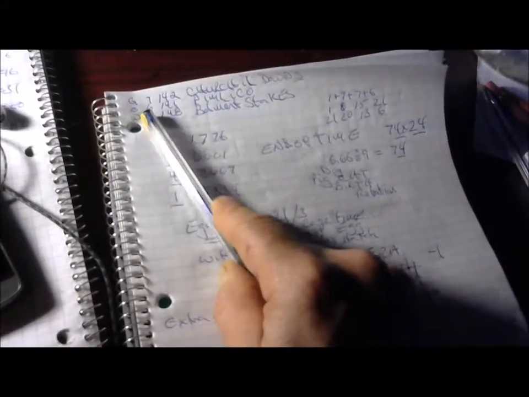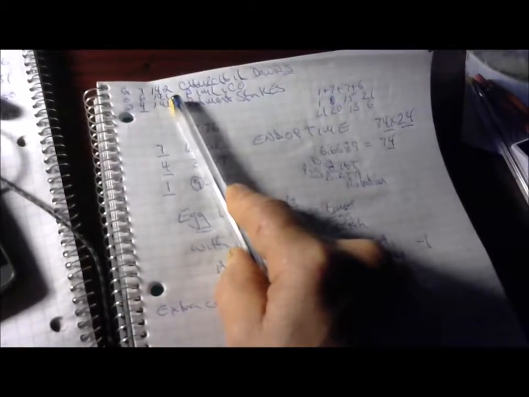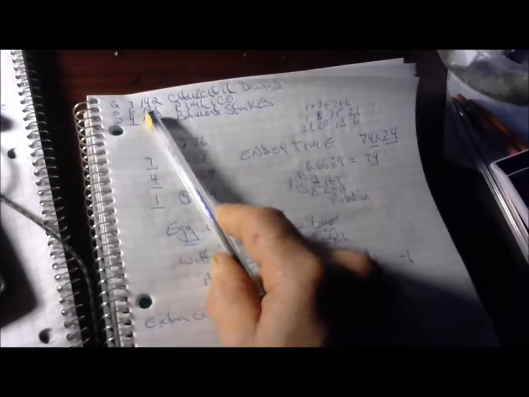1 times 4, 1 plus 4, 20. 5 and 4. 5 times 4, 20. 4 plus 5, 18. 36 and 40, 76.